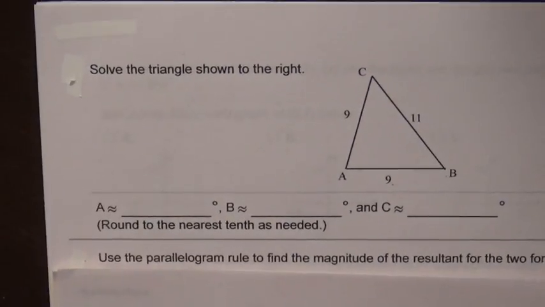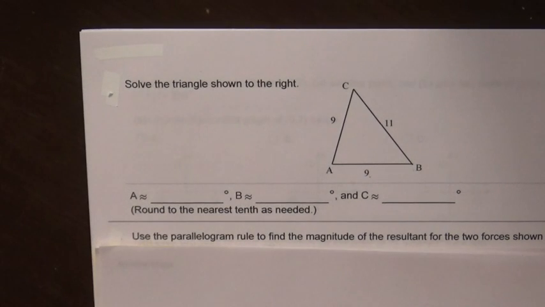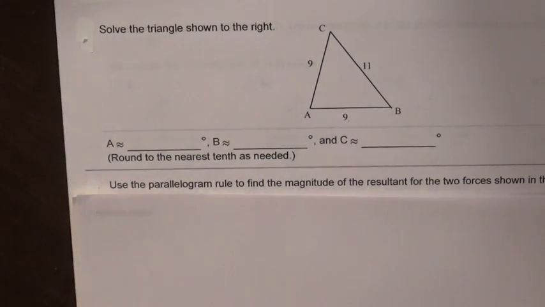I promise the children are not being abused. They're just being made to clean up their rooms, and they don't like it.